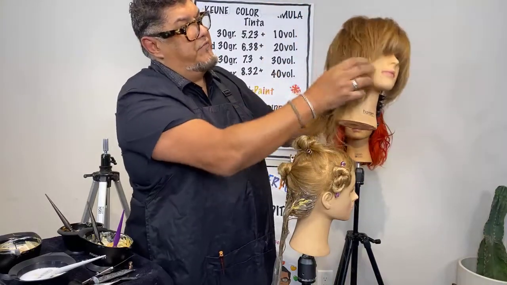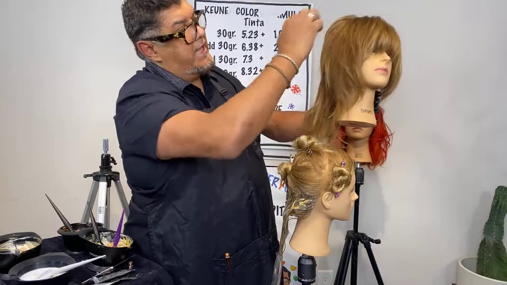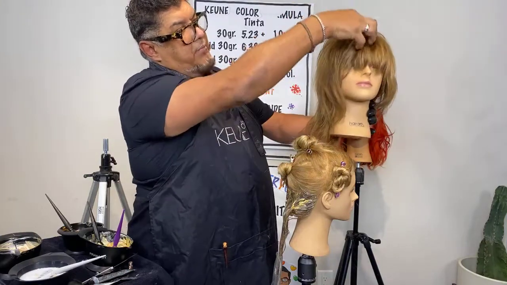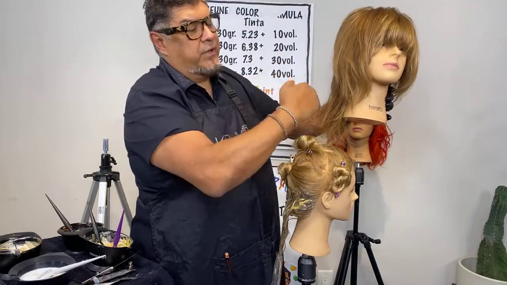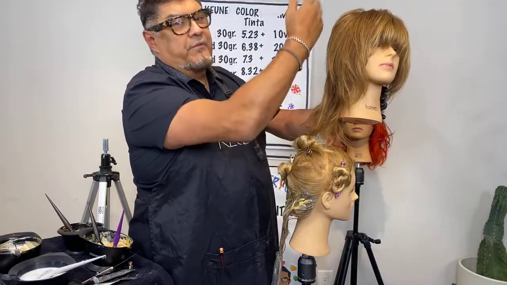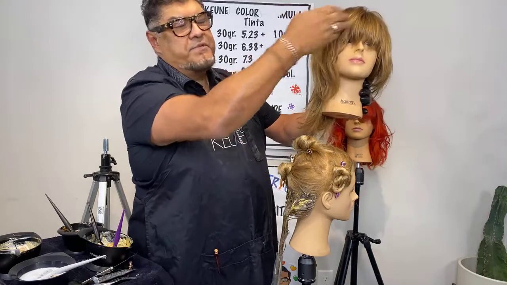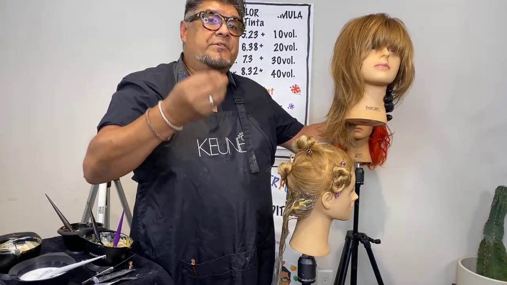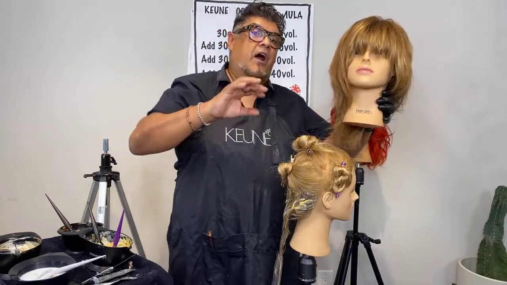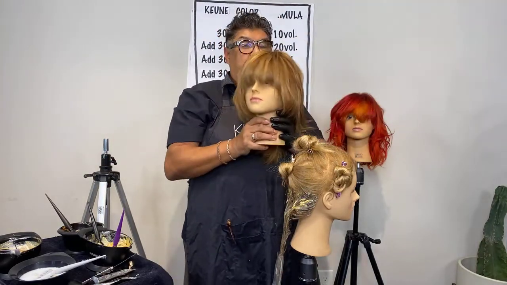And then as I move forward, you're going to take that section, put it at the base, and pull through your 8.3.2. So you're constantly bringing in the base into the ratio of your color, and by the time you get up to the top, you're going to have very little of that 5. So it's really not a concern, but it just gives you an anchor so you don't have any hot roots. That's really important, and that's key.